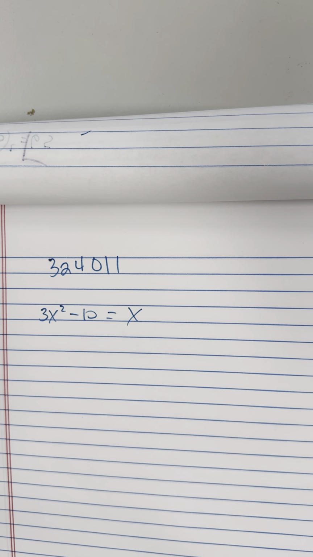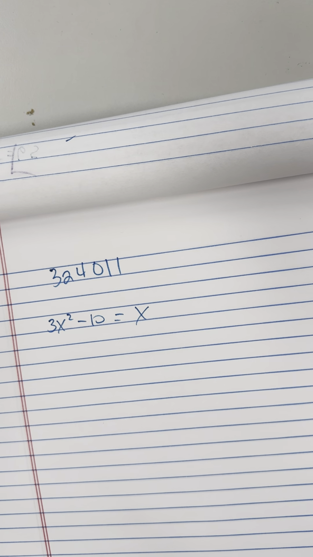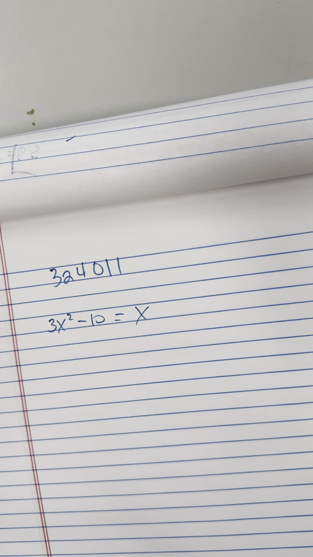Okay, so semester 2 quiz review, adding a few extra problems. So skill code 324011. Most of the problems aren't that difficult. The main thing is you want to get x squared on one side.